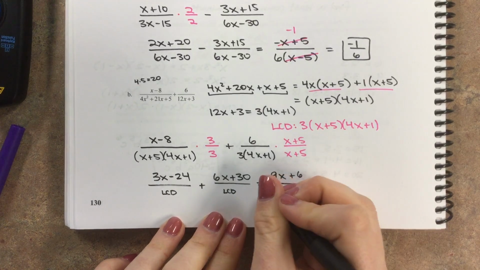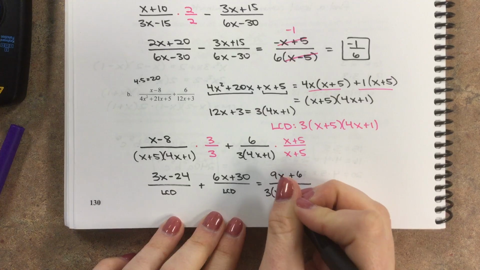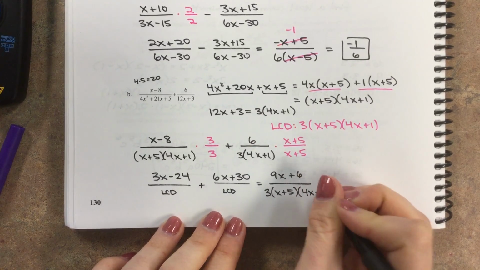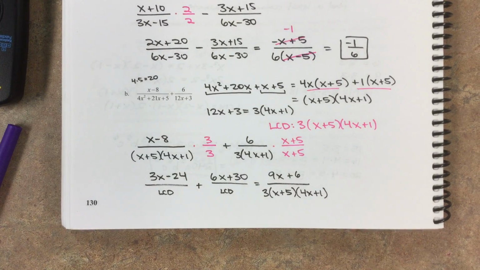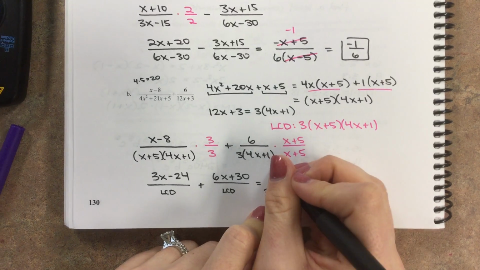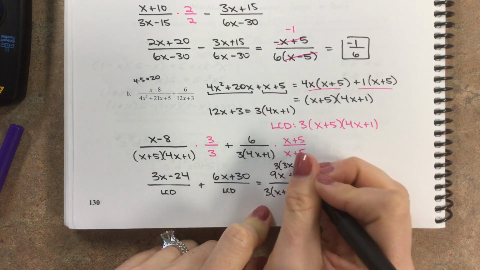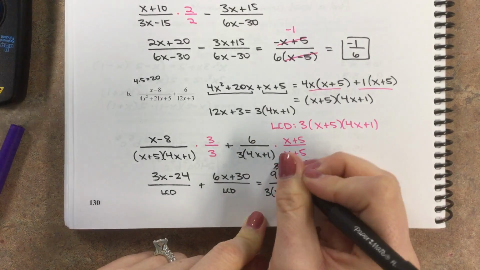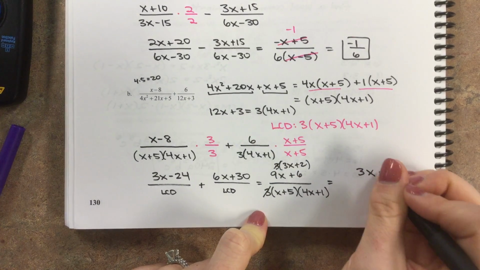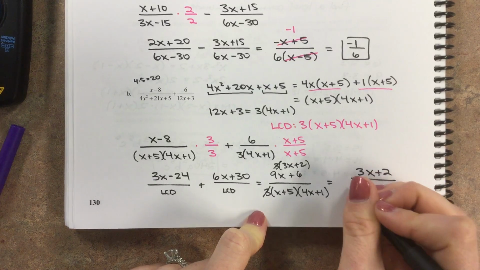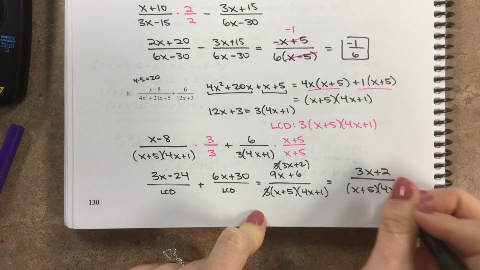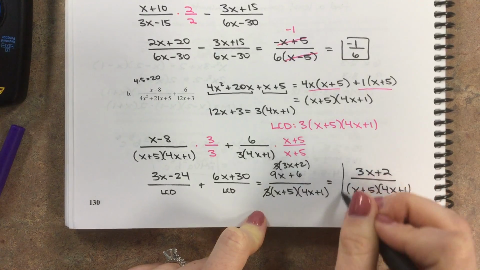All right, and now for my final answer, I'm going to make sure I have the whole LCD. Take a look at this last step to see if anything would be able to cancel. One thing that I can do is there's a common 3 that I could factor out of this numerator, and I would have 3x plus 2. So then these 3's would be able to cancel. I'd write my final answer as just the 3x plus 2, and then my denominator, I would have these 2 pieces that did not cancel. So my final answer would look like that.